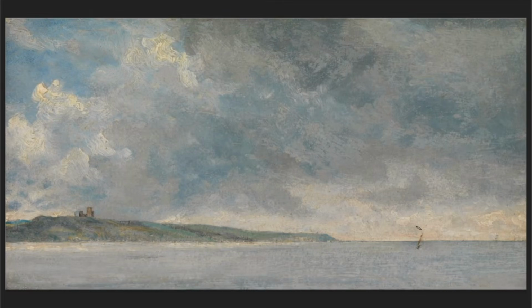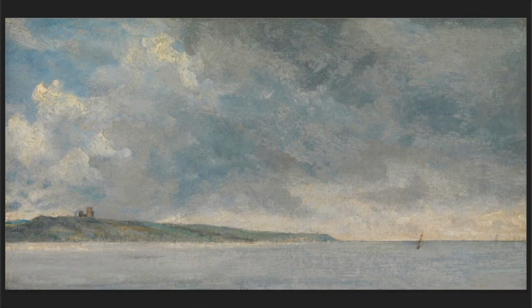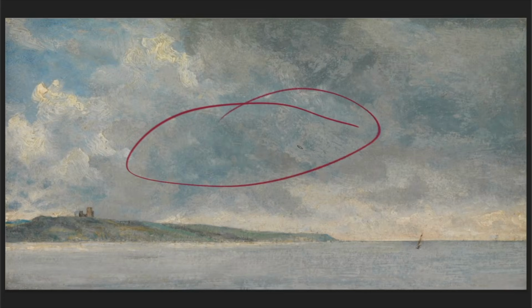Value relationship is very subtle between the values, not a lot of strong contrast, but there is, again, 3 distinct values: the light, halftone, and then the dark. Very heavy atmosphere. And the warm and the cool color, the cooler halftones and shadows and the warmer lights.